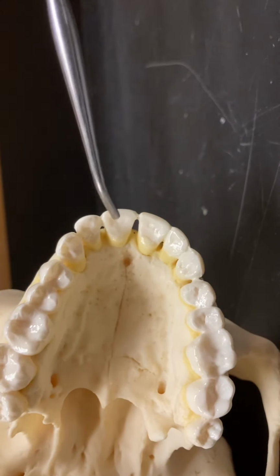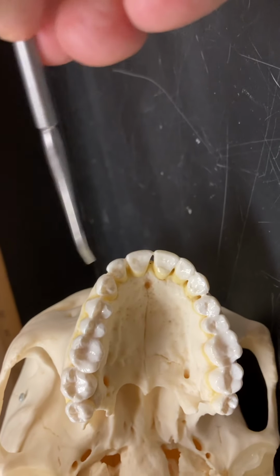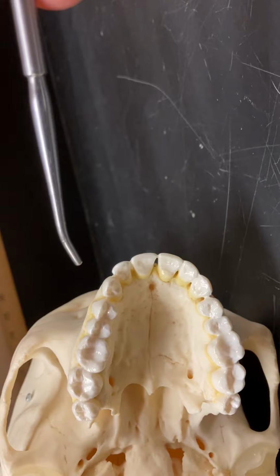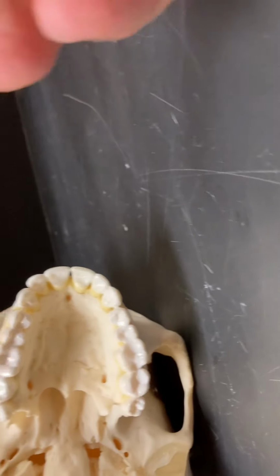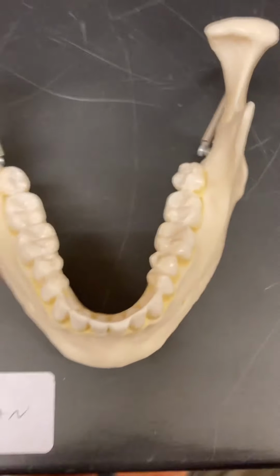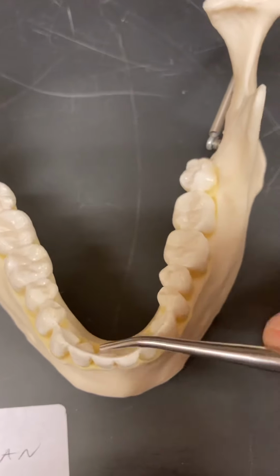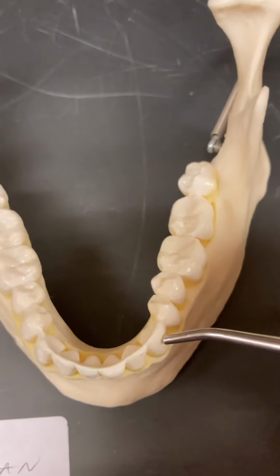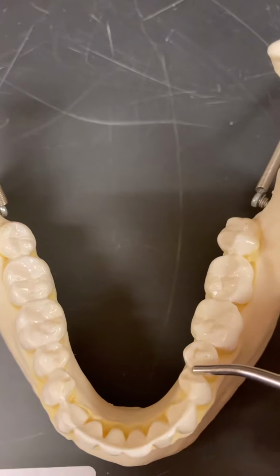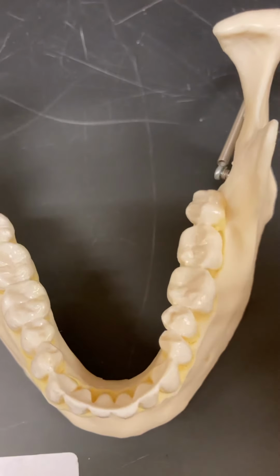So, starting from the front, incisor, canine, 2 premolars, 3 molars. Look at the bottom. Four incisors there. We have a canine here. 2 premolars, bicuspids, and then 3 molars there. First, second, third, with many cusps.